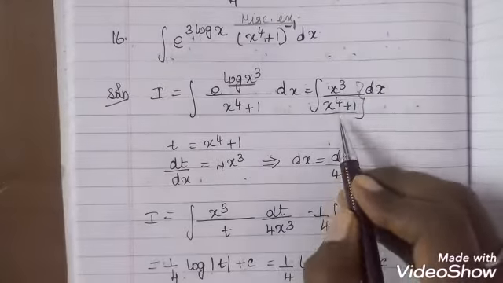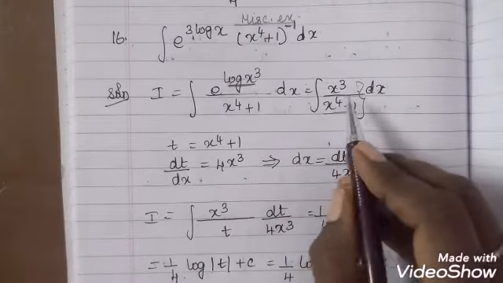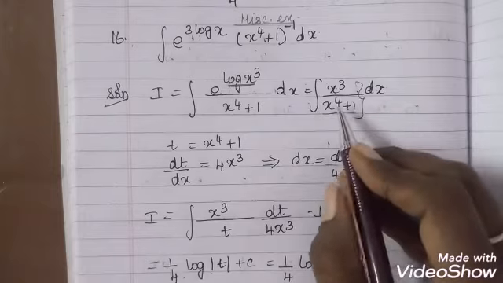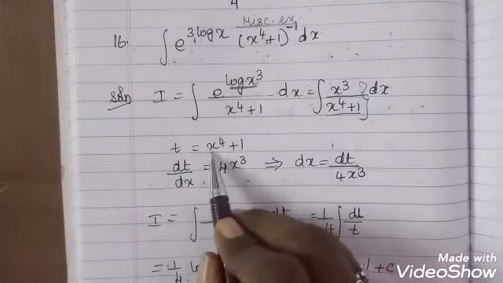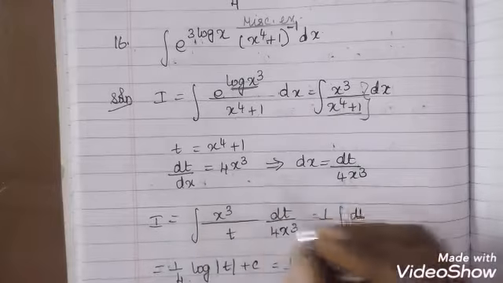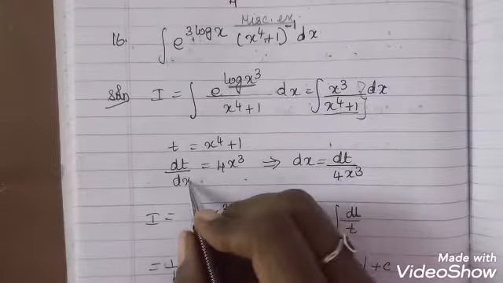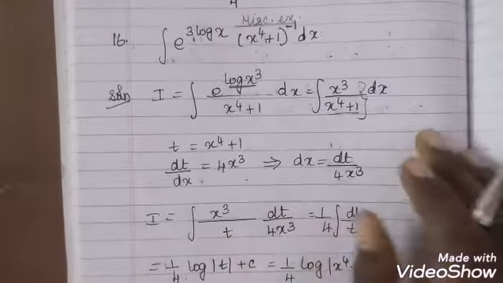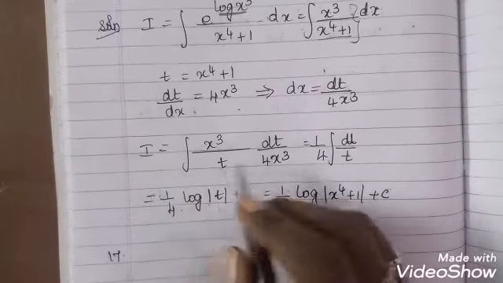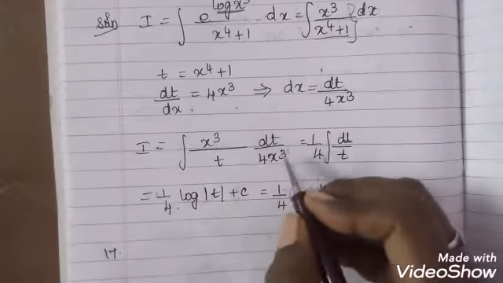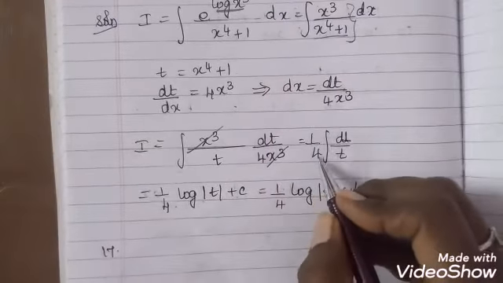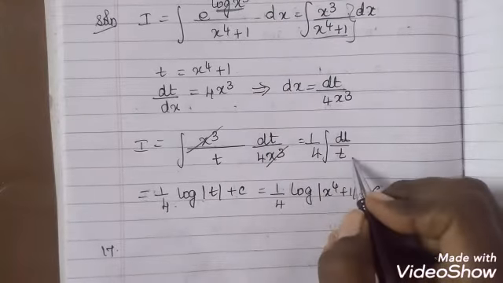Now looking at this, how will you integrate it? By the method of substitution. What's the substitution here? Put t equal to x power 4 plus 1. So what will I get? dt by dx is equal to 4x cube, so dx is equal to dt divided by 4x cube. What is your I equal to? Integral of x cube divided by t into dt divided by 4x cube. So x cube and x cube get cancelled. You are left with 1 by 4 into the integral of dt divided by t.